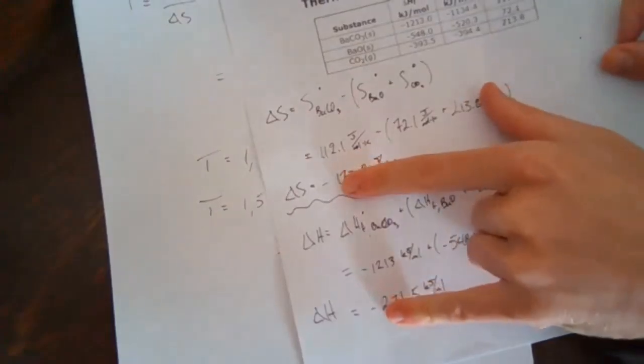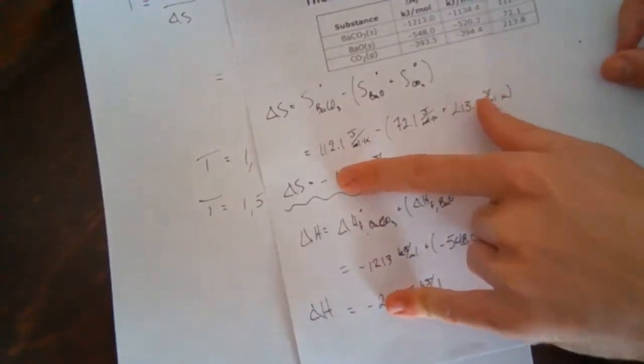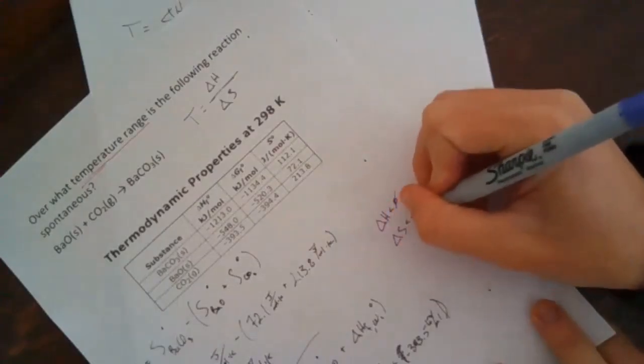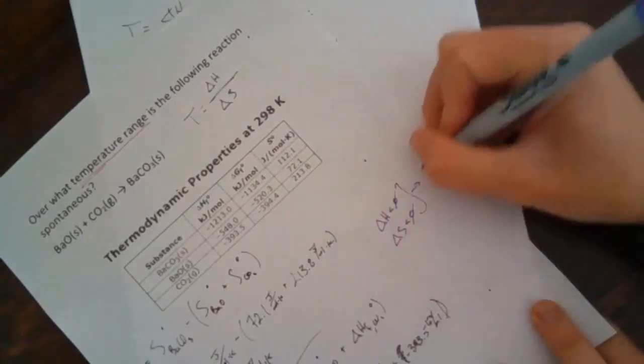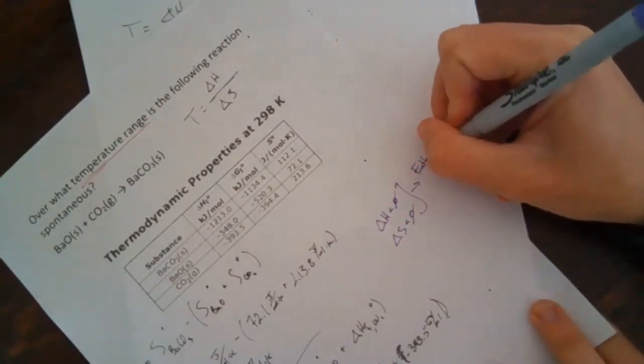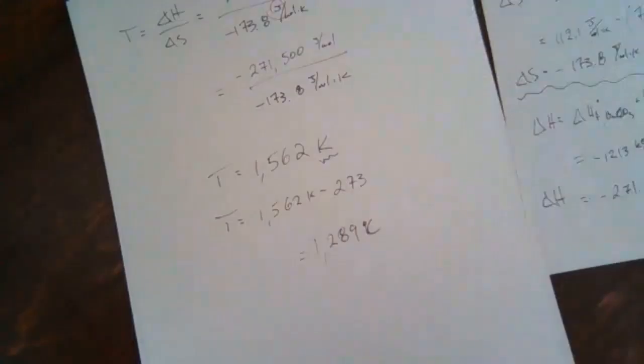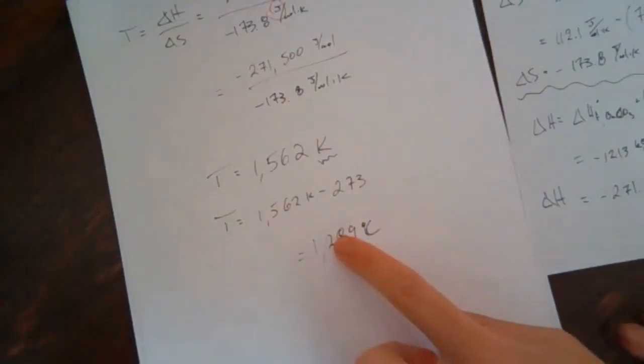So very nicely here, we can see that these are both negatives. Both negatives imply that it is enthalpy driven. So delta H is less than 0 and delta S is less than 0. Those combined tell you that it is enthalpy driven. And if you want to remember, enthalpy driven means this is the highest temperature.